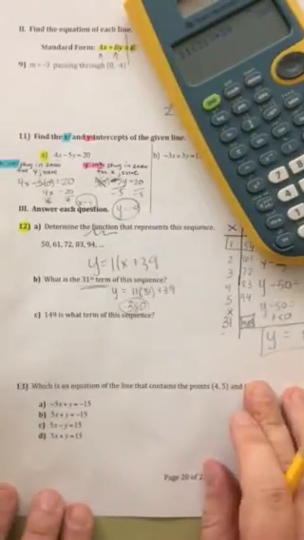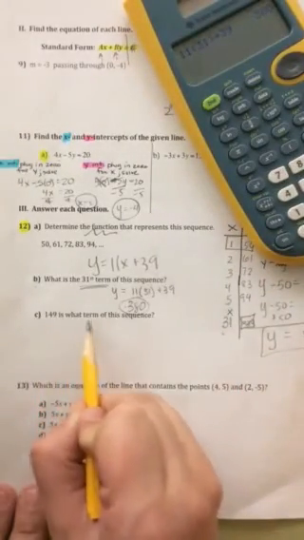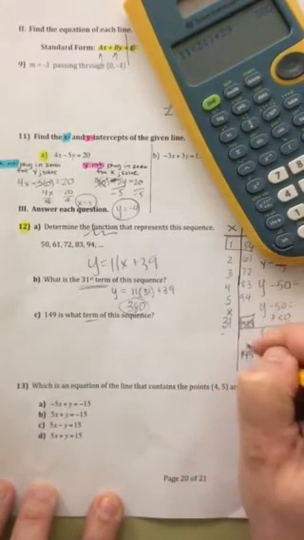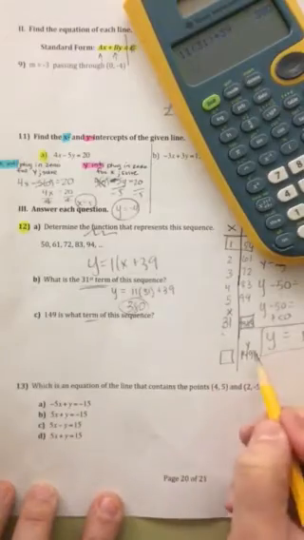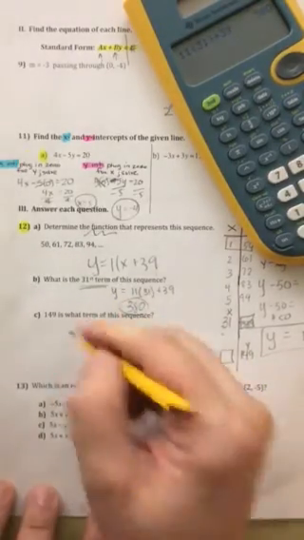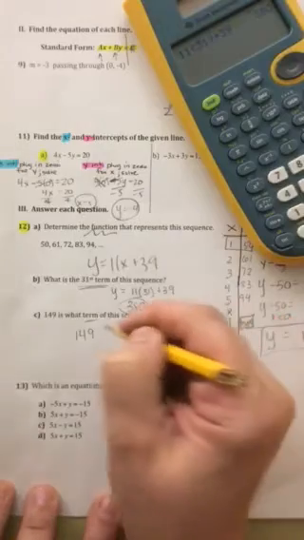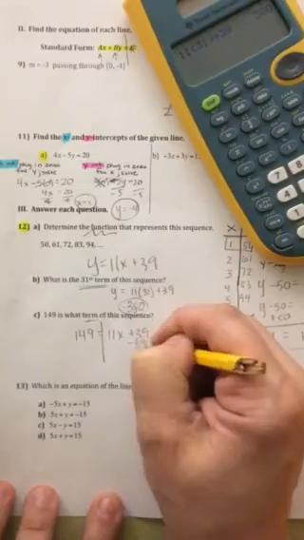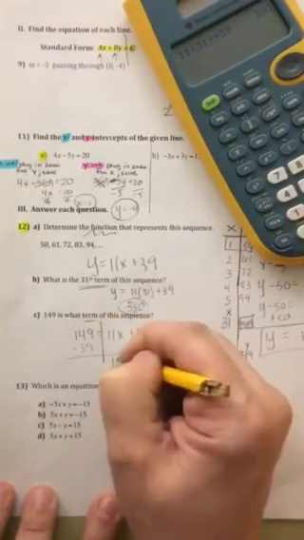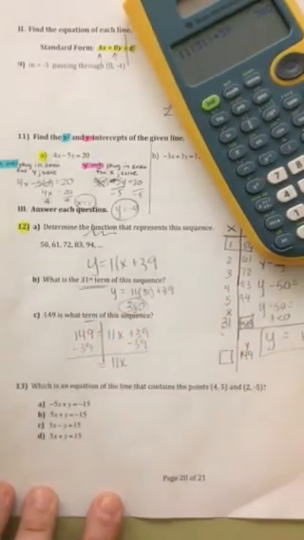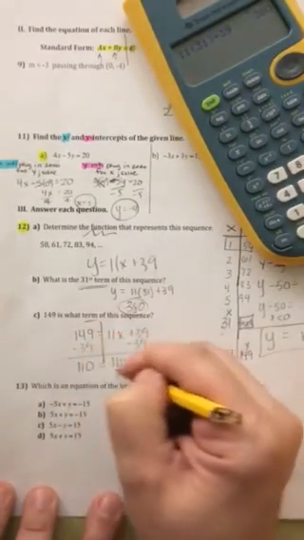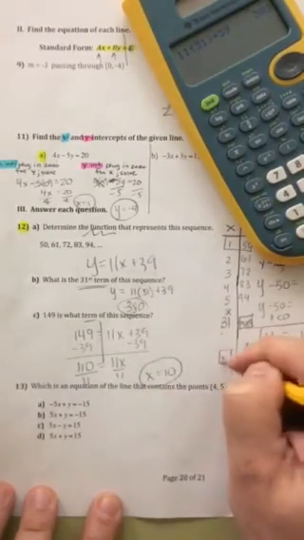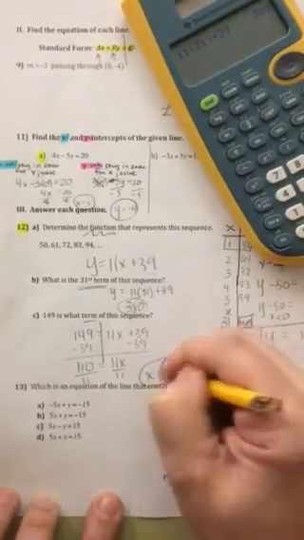Now this last one is a little bit different. 149 is what term? So in my chart, they're telling me that 149 is y. I need to find x. So I take this and I put it back in for y. 149 is equal to 11x plus 39. Solve for x. Put 149 minus 39 in the calculator. 110. I get x is equal to 10. So it's the 10th term.